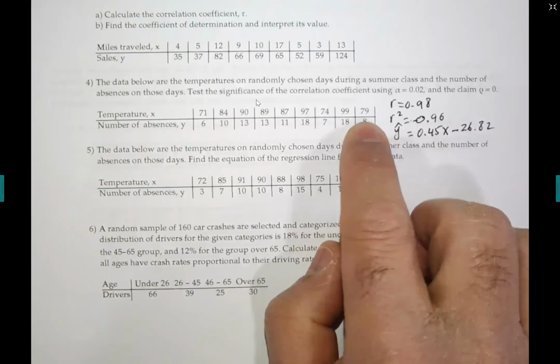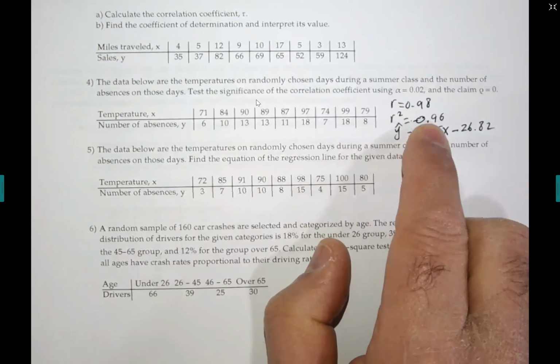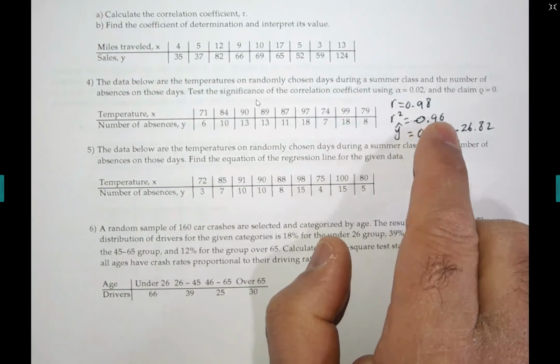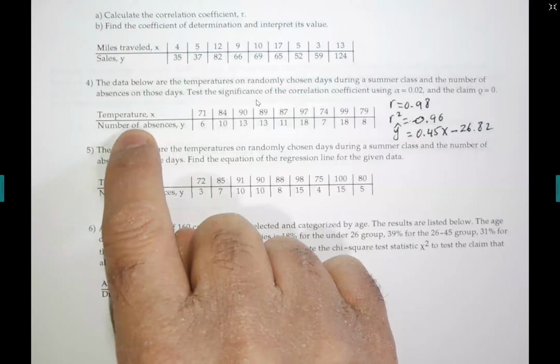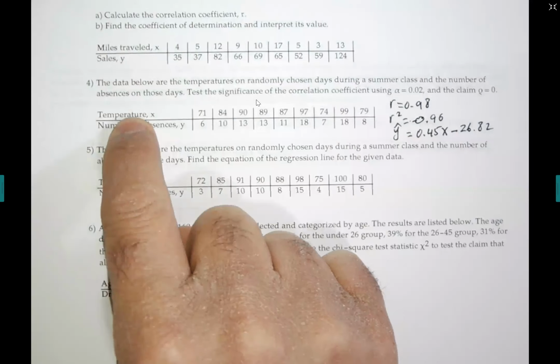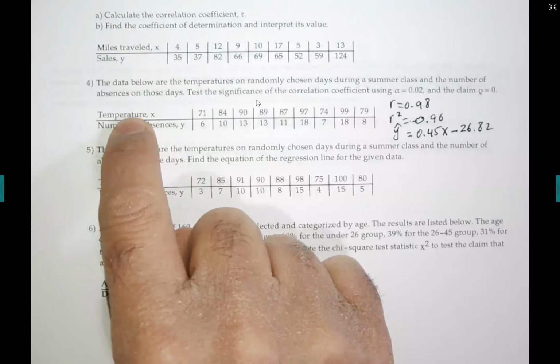If he asks you to find the coefficient of determination R squared and comment on the relationship, here's how you do it. R squared is 0.96. You say 96% of the variation in the number of absences can be explained by the variation in temperature using the regression line. So this is everything we learn now.